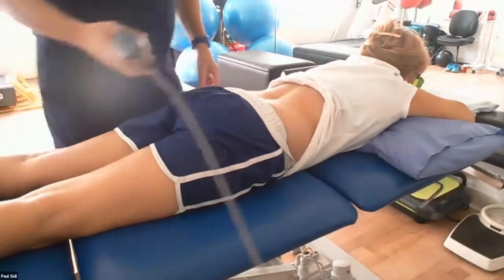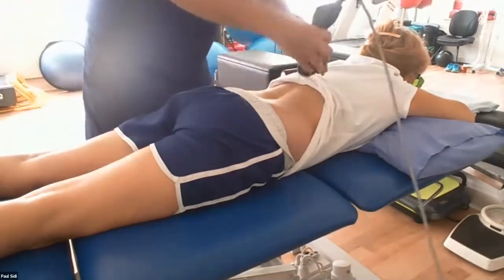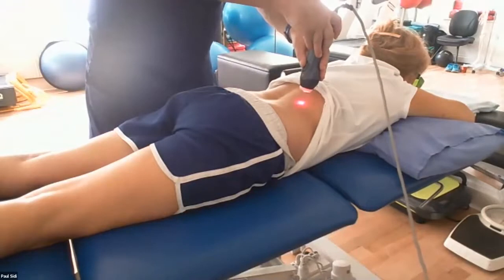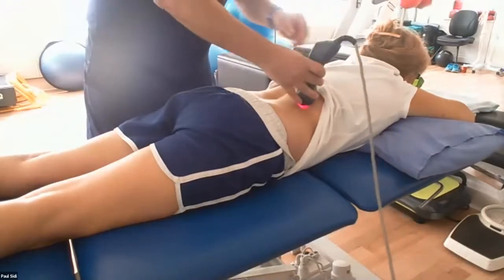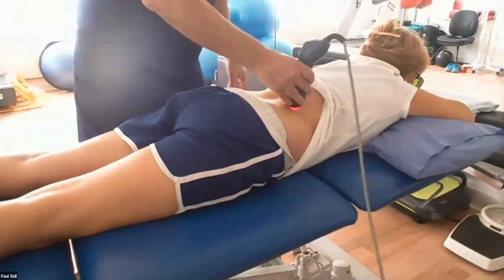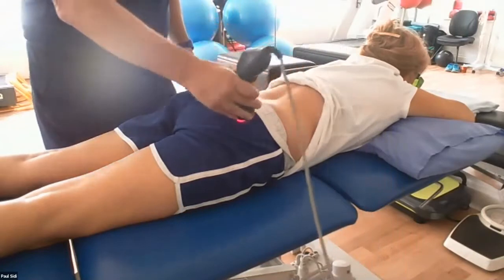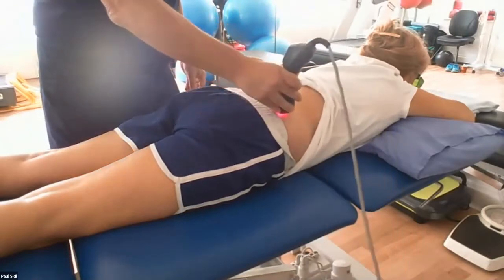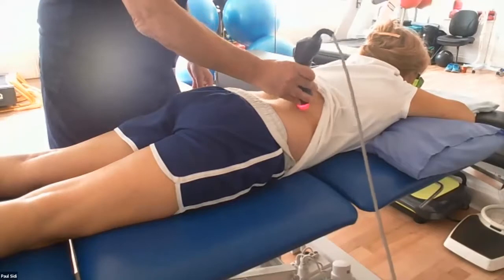So I'm going to just now press the button here to get this thing going. You'll probably see the red light there. And then what we're going to do is just go up and down. I'm going to go over the shorts. Do not go over the shorts if you've got the patient. Just get the trousers down.